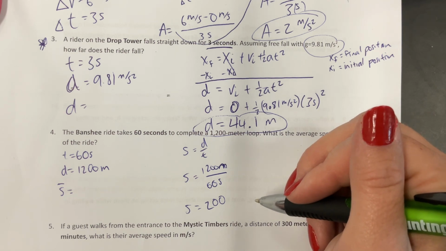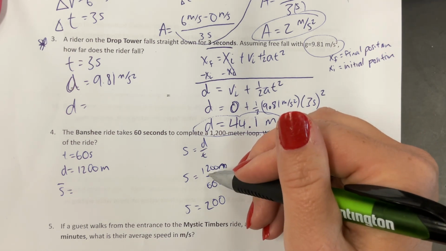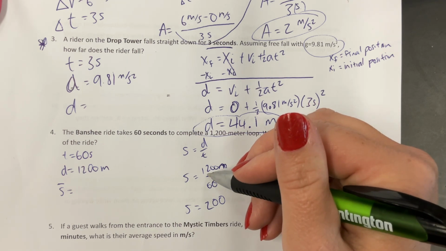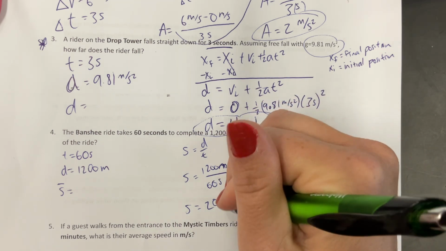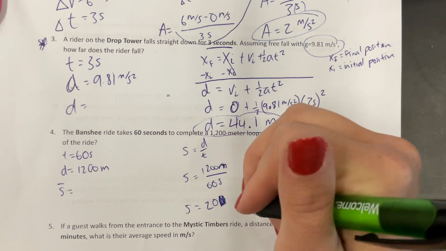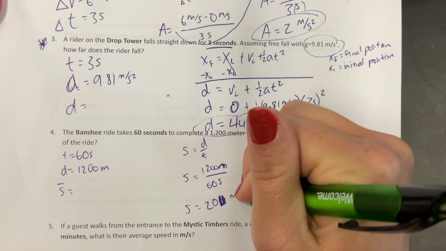Or is it 20? Will someone type that in? 1, 2, 3. I think it's just 20, sorry. I think it's going to be 20 meters per second.